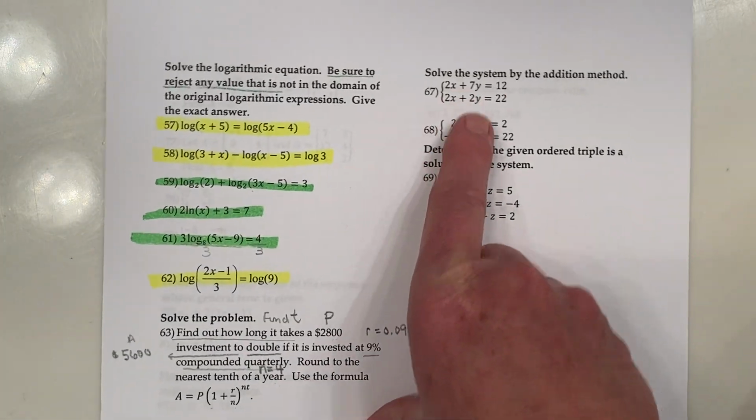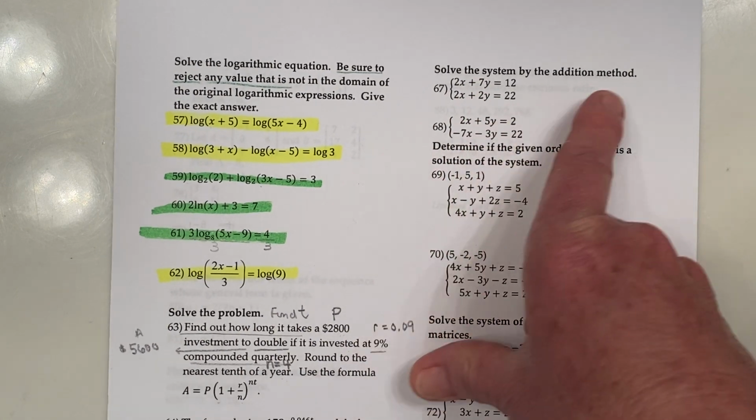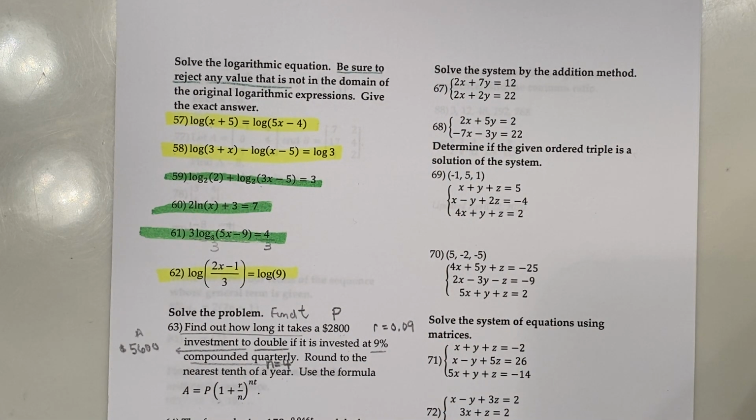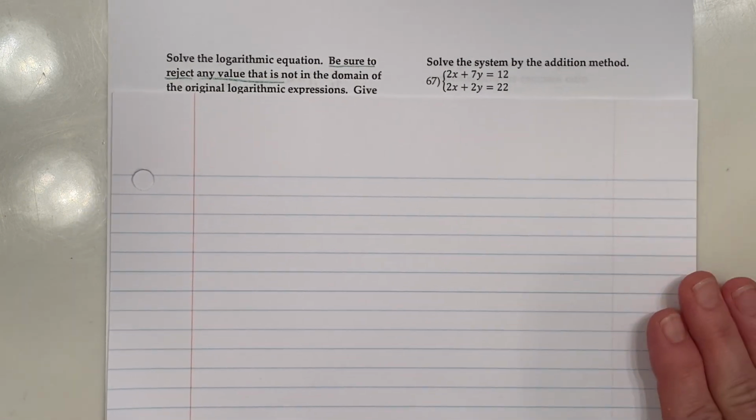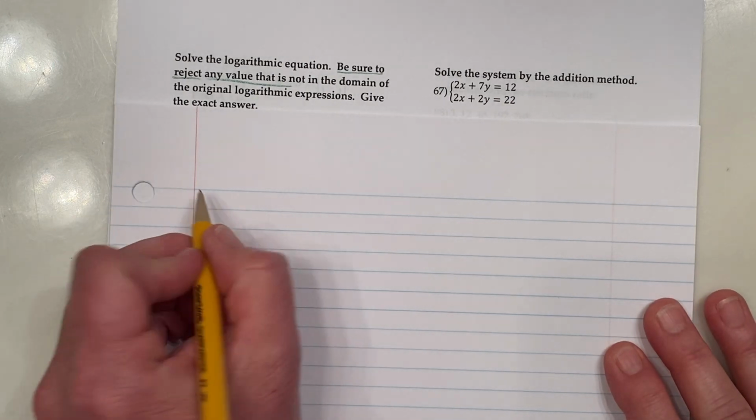Okay, so for these next two problems, we're going to solve this system of linear equations by the addition method. In that method, not substitution, we lined up, made sure all our x terms, our y terms, and our answers are lined up. And then we tried to eliminate either the x's or y's, depending upon what seemed to be the easiest. So for 67, it looks like I would probably want to eliminate the x's, because I can just multiply either the top or the bottom equation by a negative 1, and that would allow me to eliminate the x's.